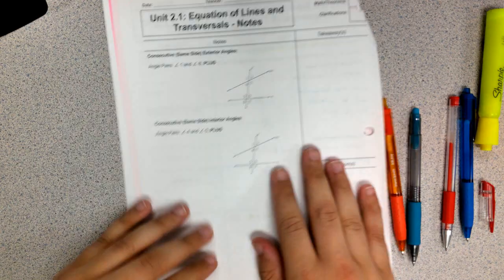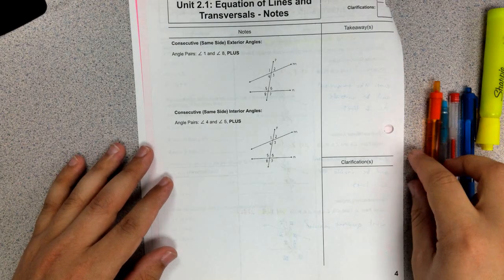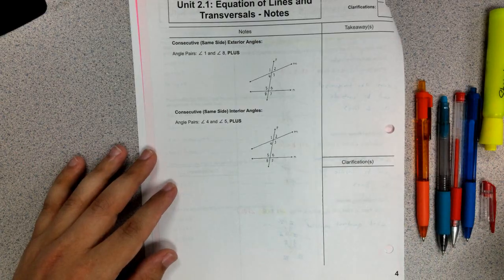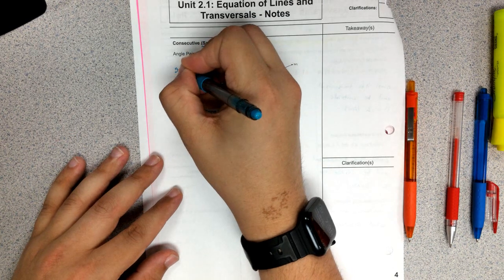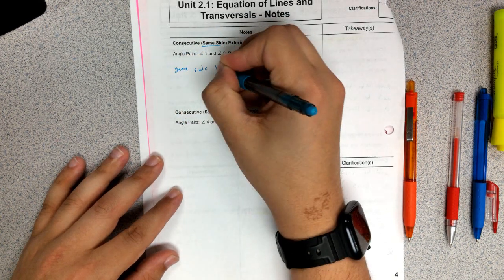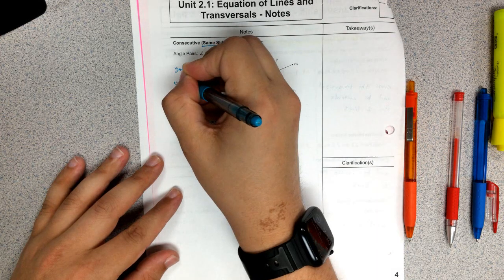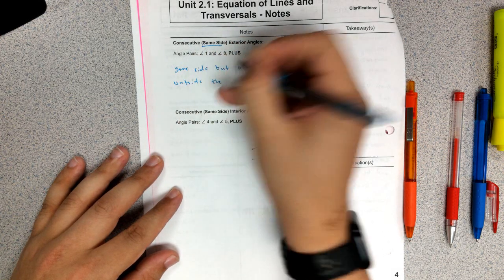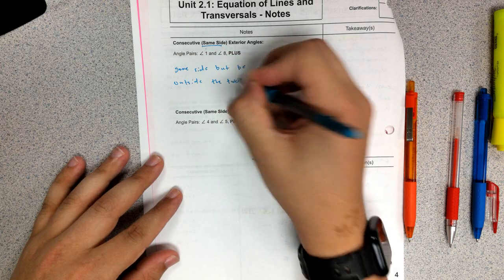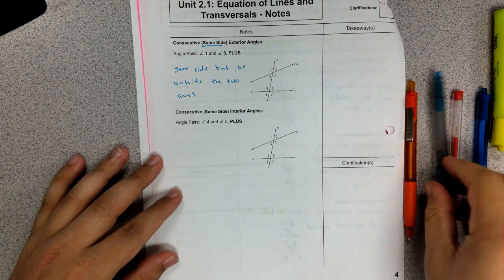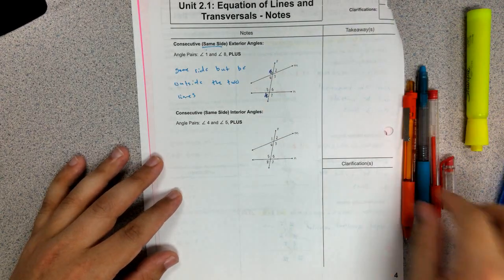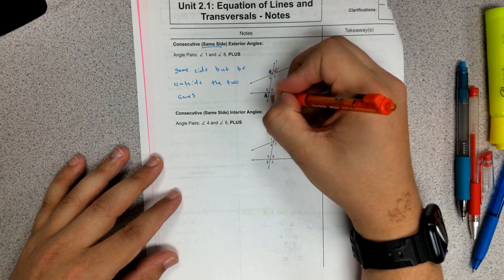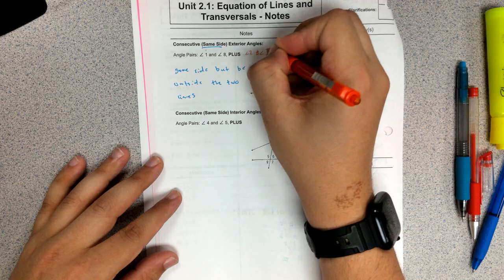Okay? Last up are our other 2 examples. Okay, we have consecutive same side exterior, consecutive same side interior. So consecutive means that same side. So in this case, we're going to stay on the same side, but be outside the 2 lines. Okay, so they gave us 1 and 8. Notice we're on the same side but outside the 2 lines, which means our pair is going to be 2 and 7. So angle 2 and angle 7.